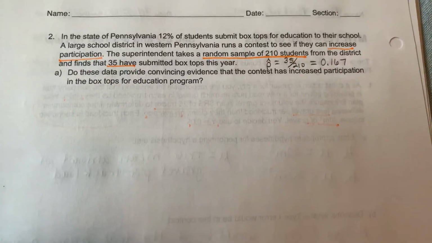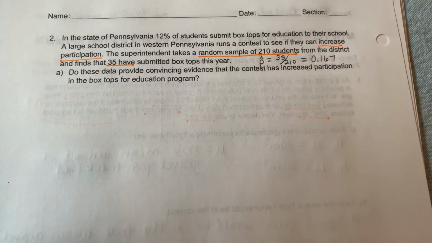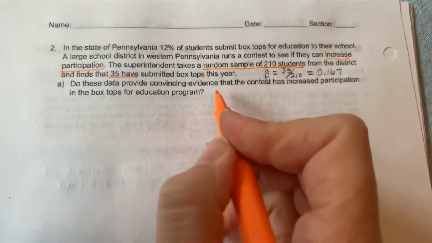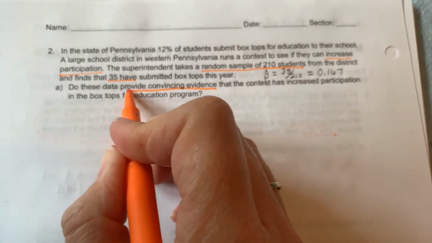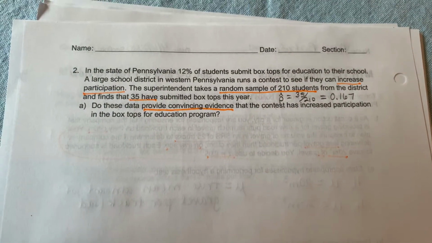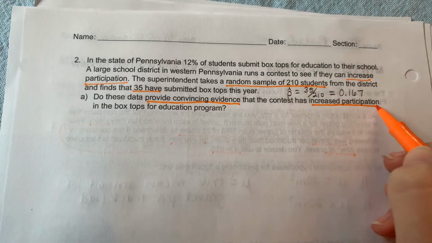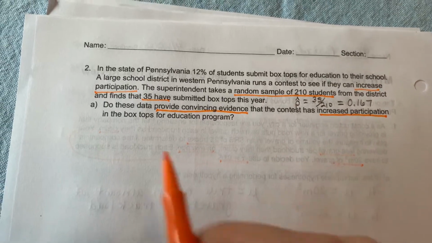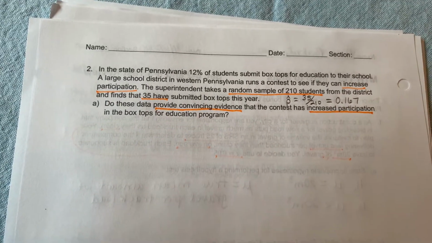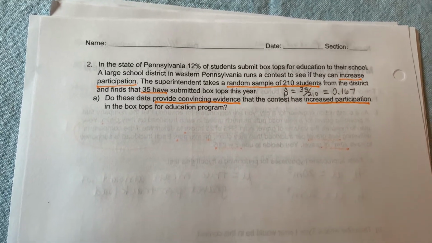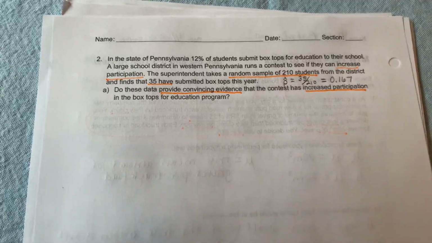Okay. Do these data provide convincing evidence? That statement tells me that I'm going to be doing a hypothesis test, so that the contest has increased participation. I was right, there's our alternative, in the box tops for education program. Okay, so we need our 4-step process for a hypothesis test for proportions.